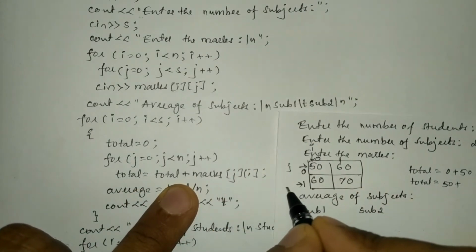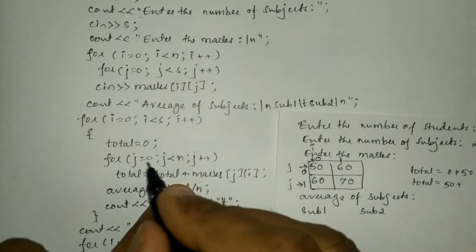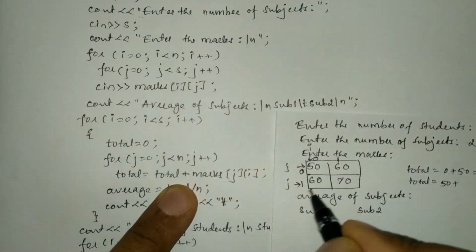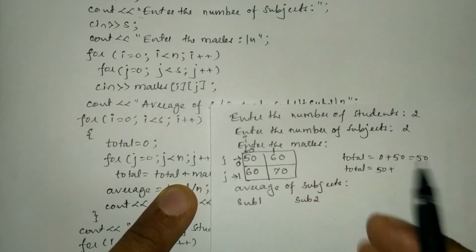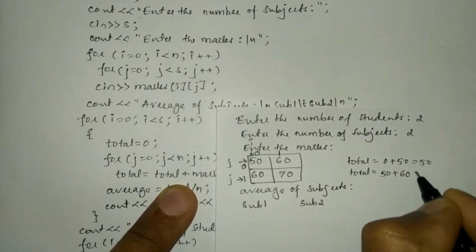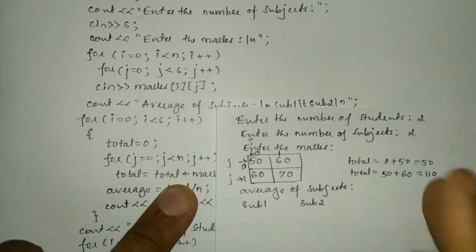Now it is pointing to the next row, and I is what? It is pointing to still 0. So J1 0 consisting of what? 60. So it is going to add 60 to 50. So this gives us 110.